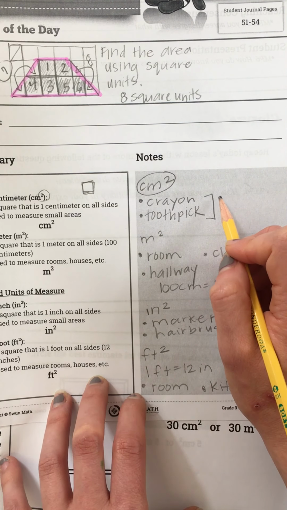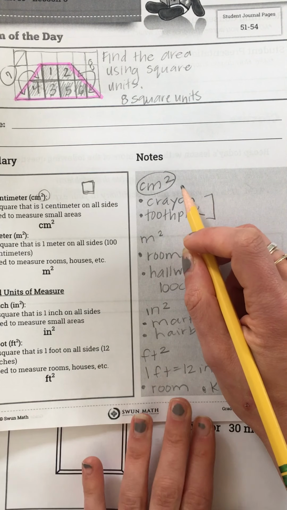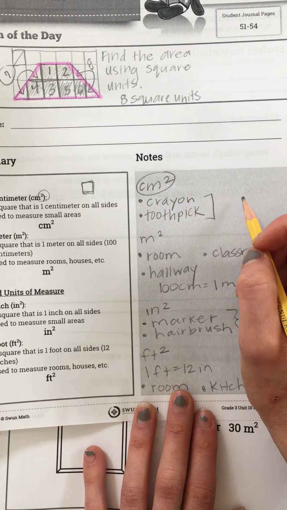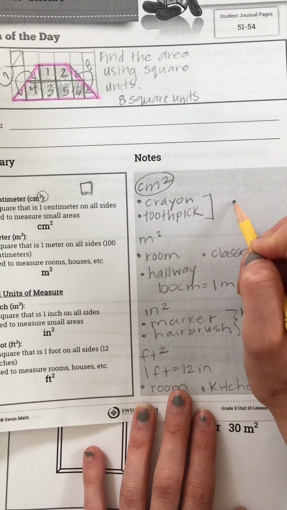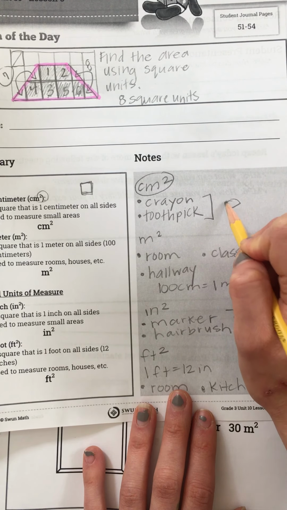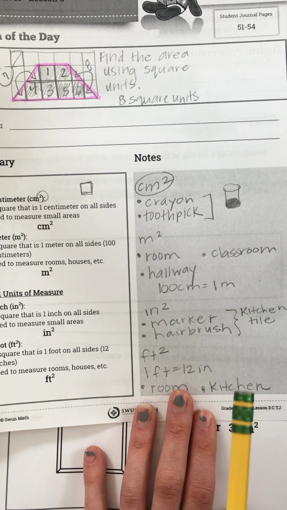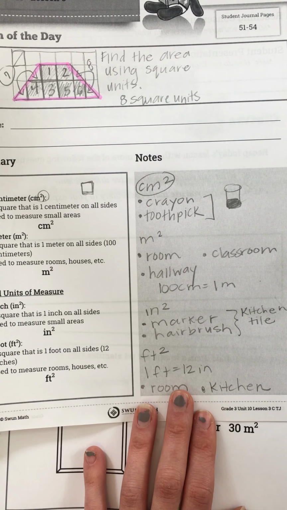If you were looking for a very, very small surface area, a centimeter squared, you might be trying to make a little home for an ant out of a mason jar, and you want to know how much dirt you need in the bottom of the mason jar in order to have a little place for your ant to live. That mason jar would be really tiny, so you might want to use centimeters squared to measure that, okay?